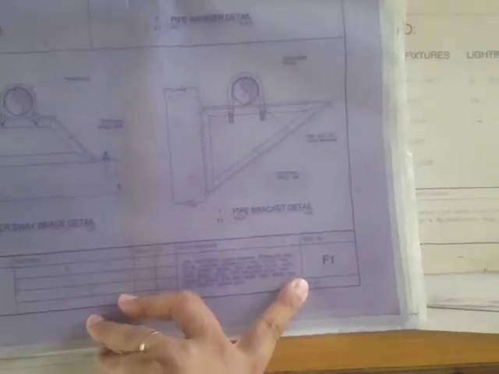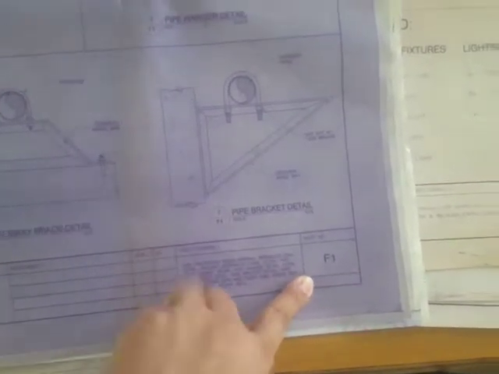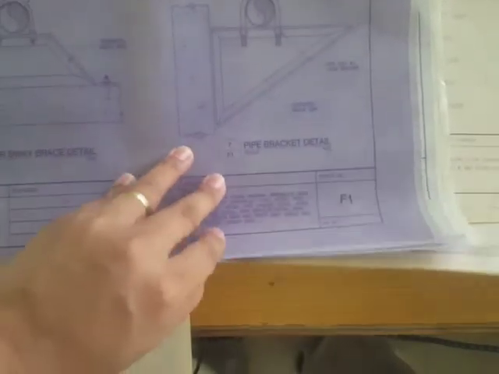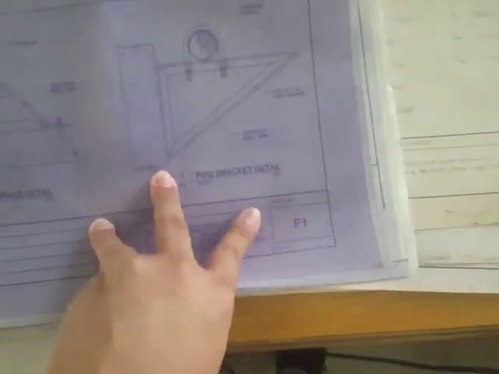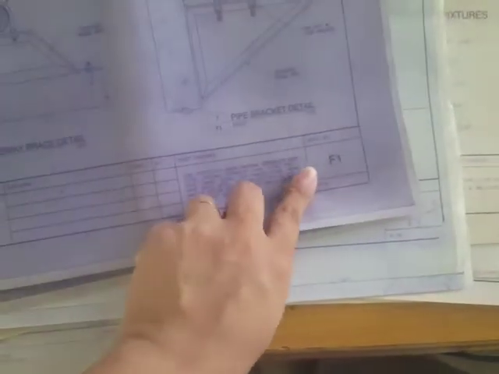Okay, I'd also like to include this one, the F1. This is like what I said for the mechanical plan, except that this is specifically for the fire equipment. Since this is a building, a fire plan is, I think, necessary. So they have F1, F2, what else? That should be F3, and F4. Okay.